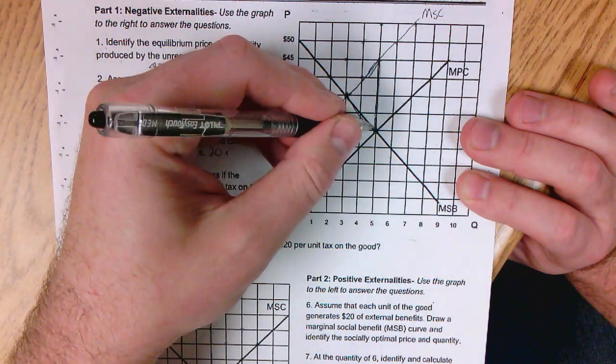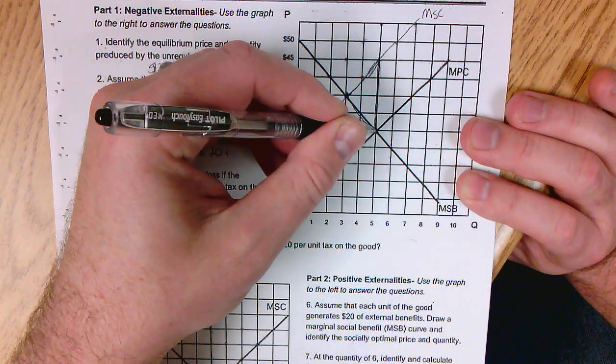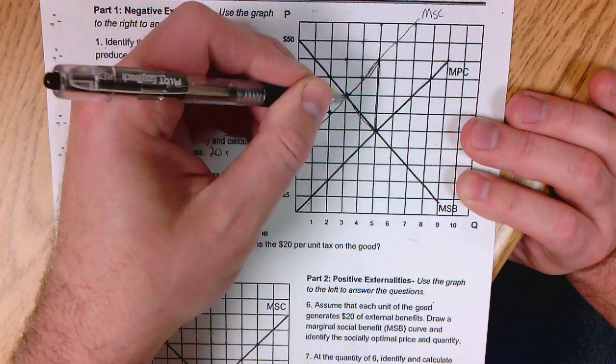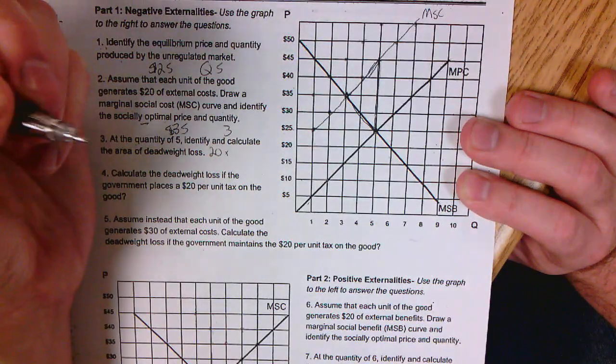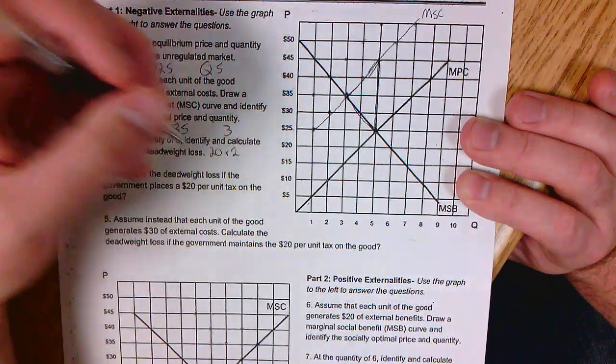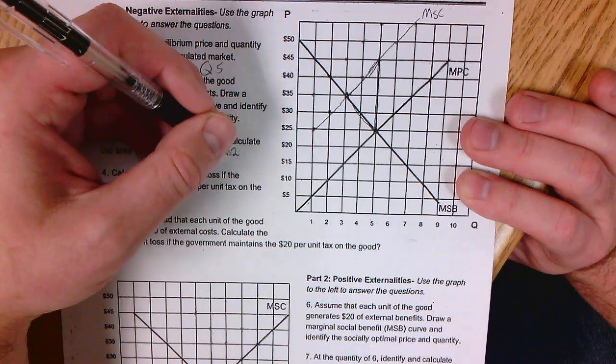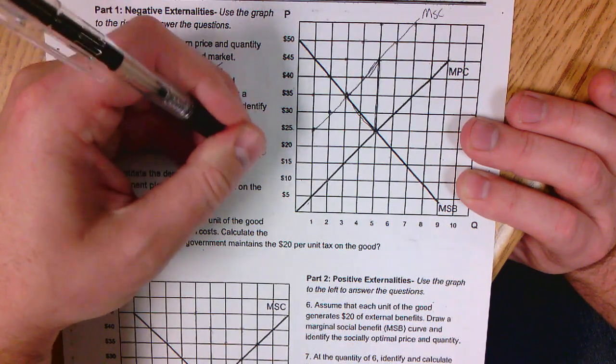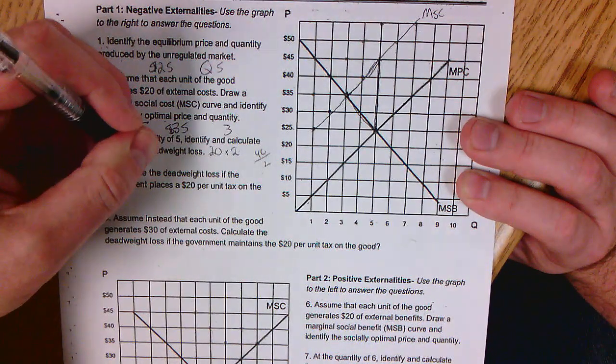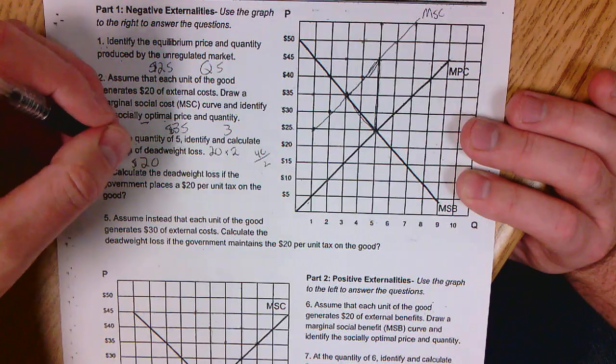The base is these 2 units that we don't want to be producing, the distance between 5, the unregulated market, and 3, which is what society wants, so 2. So half of the base times the height: the height's 20, the base is 2, so that's 40, divided by 2 would be 20. $20 would be our dead weight loss.